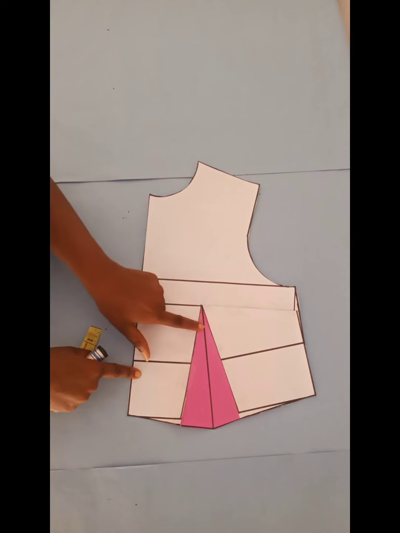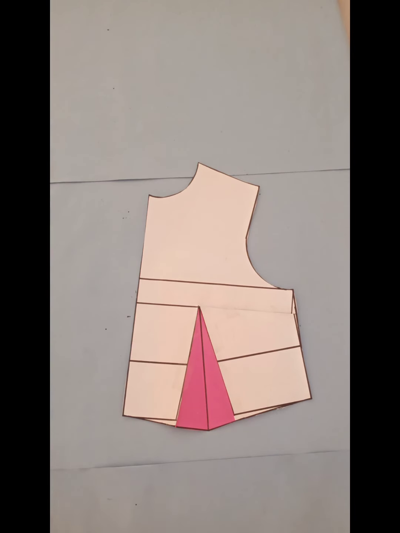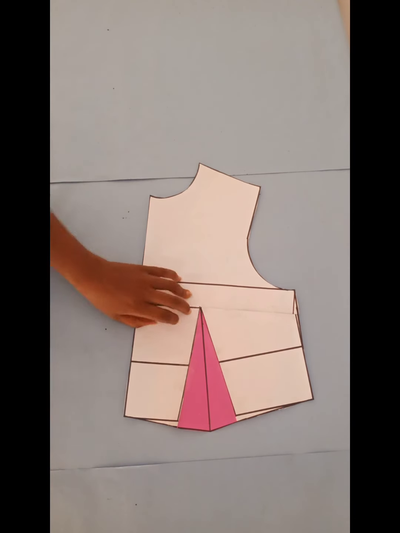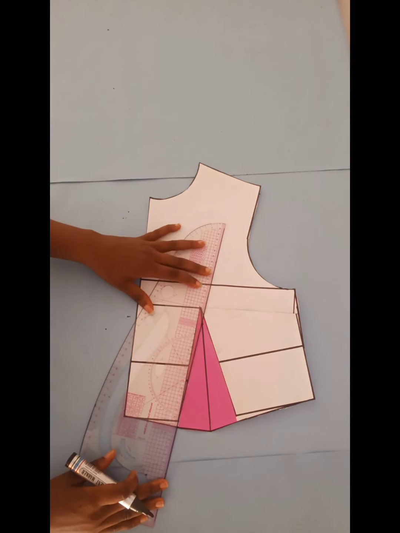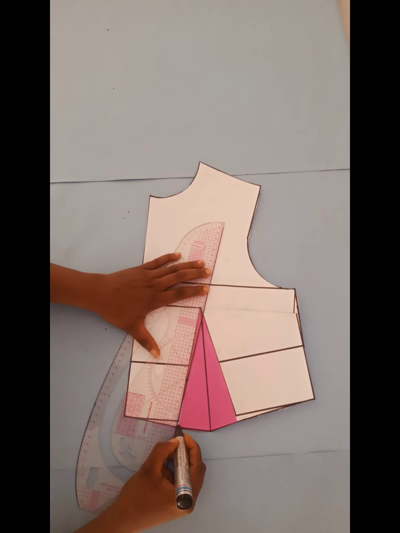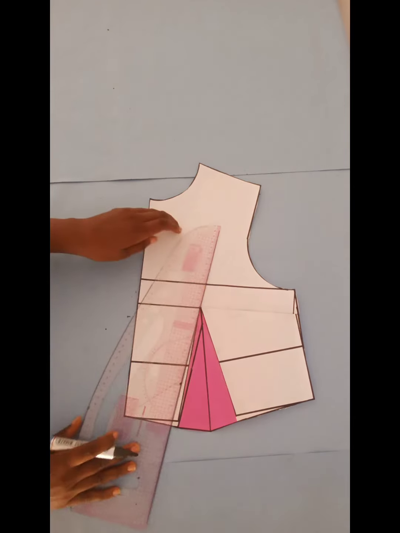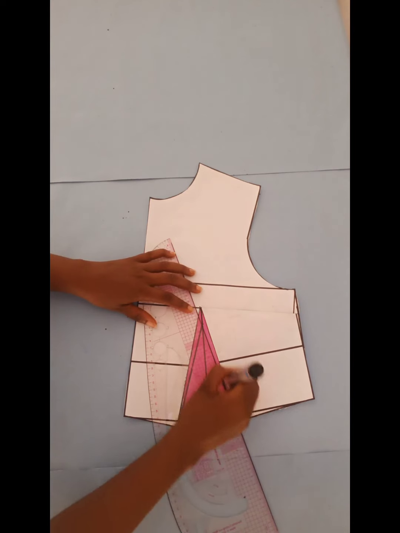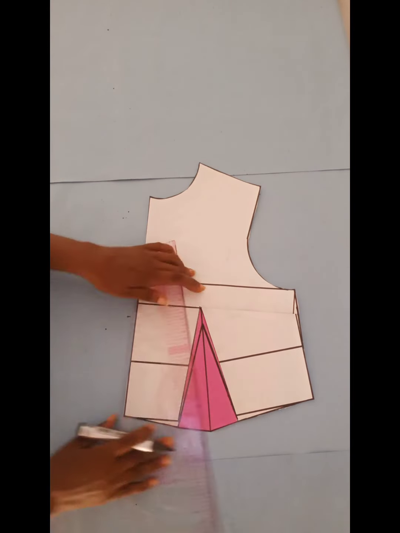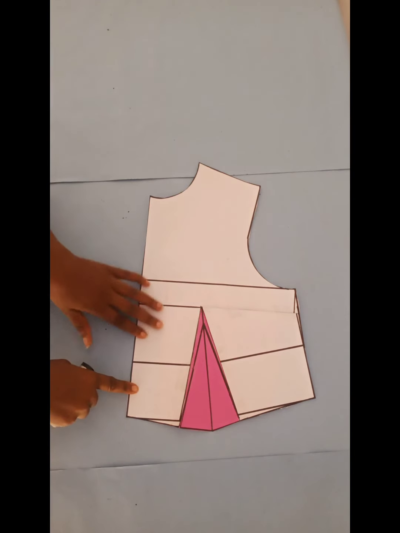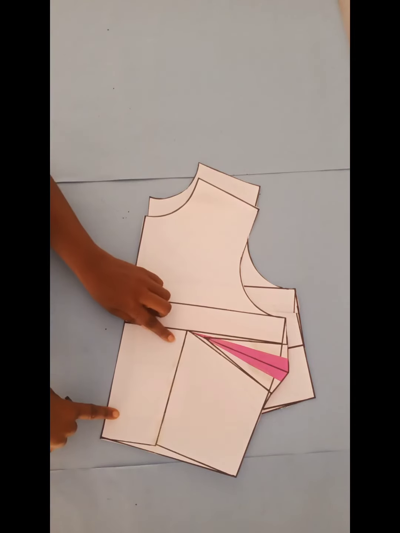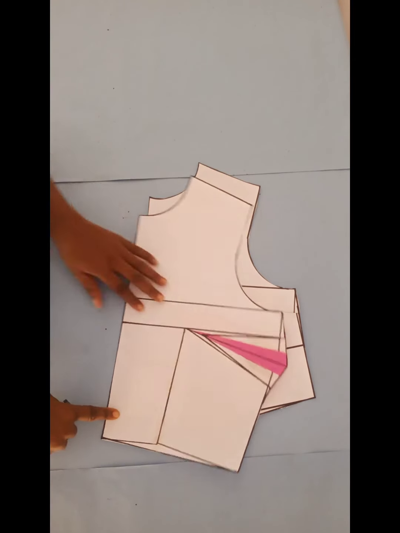So you're going to use your measuring tape. You come down 1 inch on that line, and you use a straight ruler to form a new dart on the 1 inch mark. This is where you're going to be stopping your darts, I mean your sewing, 1 inch from your bust point. The same thing applies on the bust dart as well.